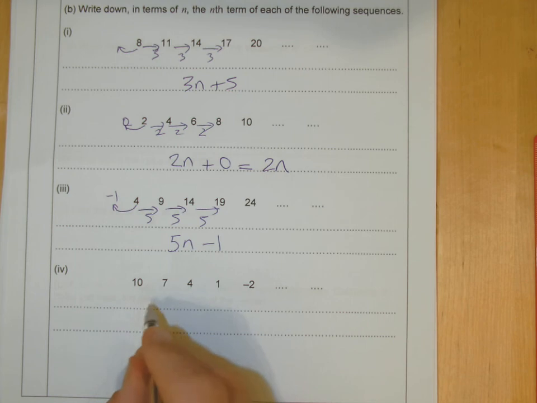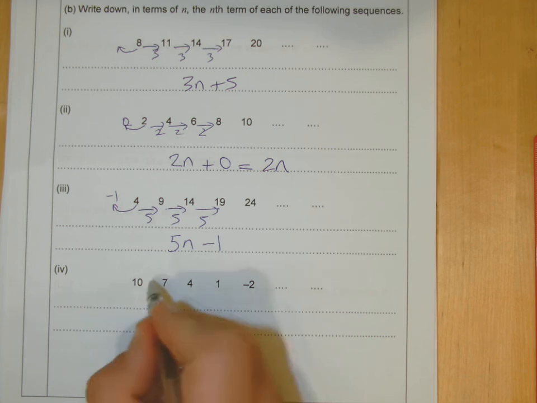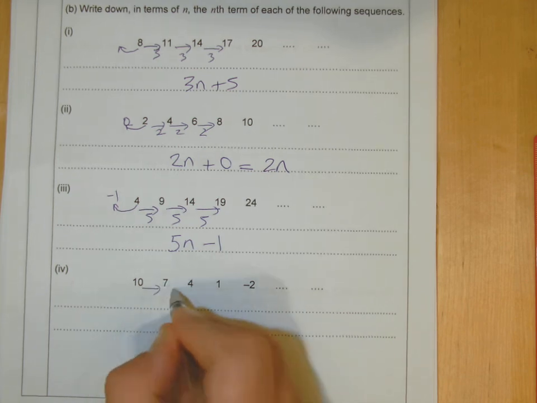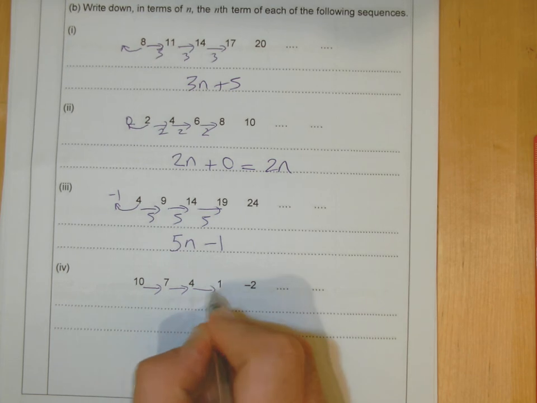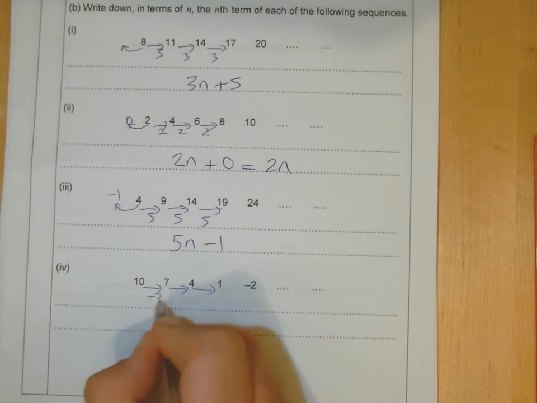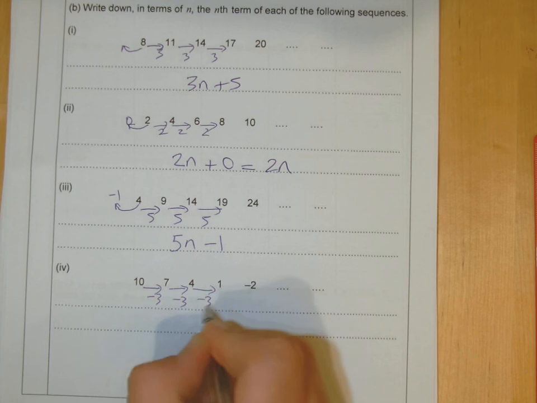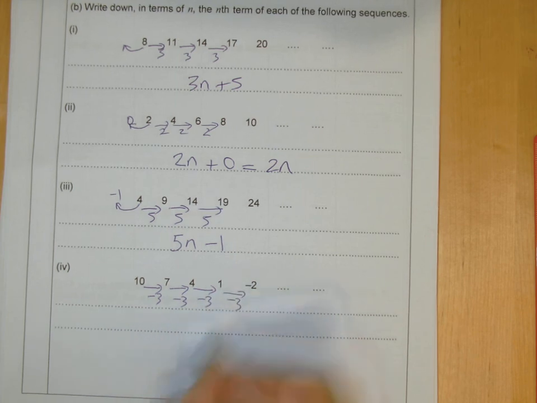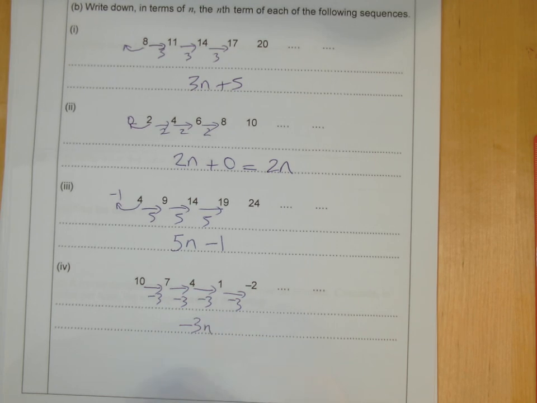Now, in this case, this special case here, you've got to watch out for this. What are we doing this time? We're actually going down, aren't we? We're actually taking away 3. Taking away 3. So what are we going to write next to n? Minus 3n. Yeah, that's what we write next to n, minus 3, because that's what the gap is.